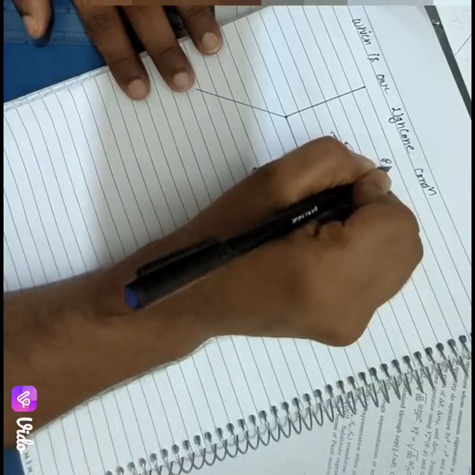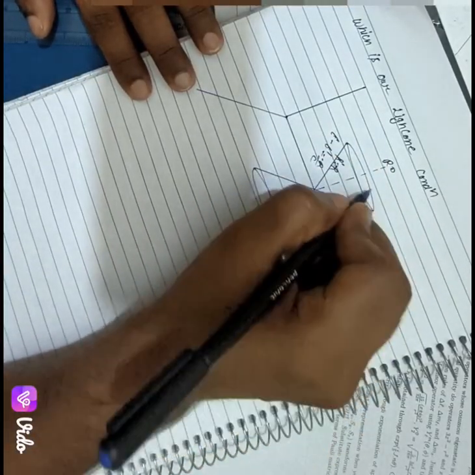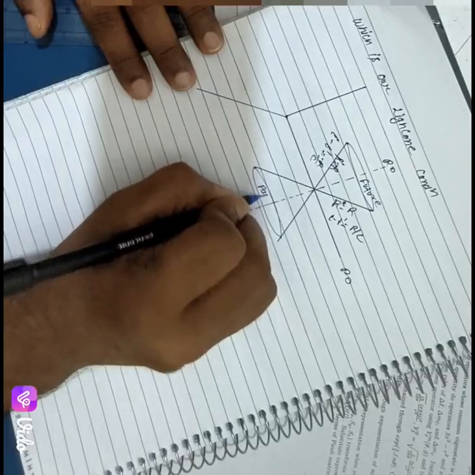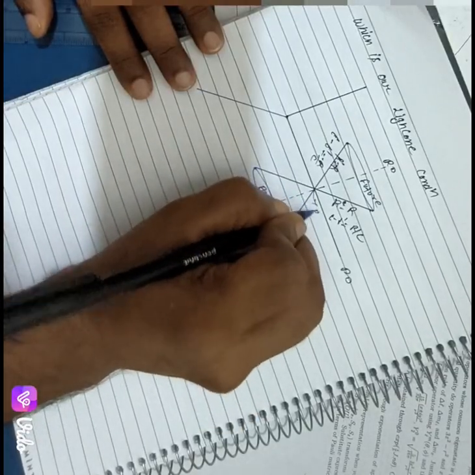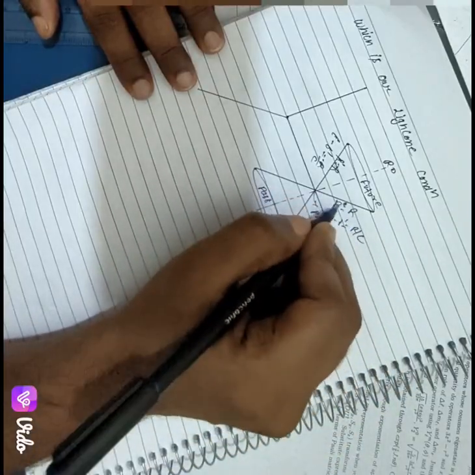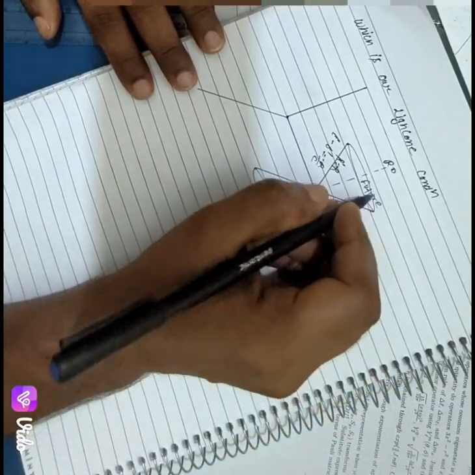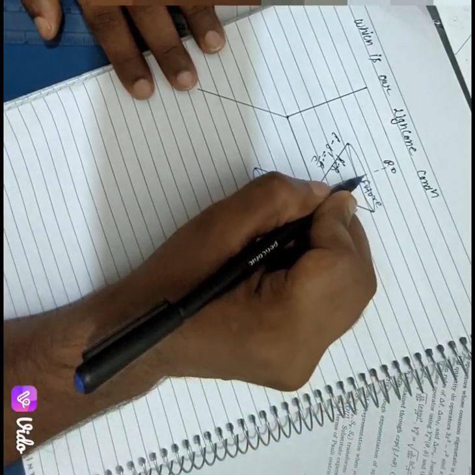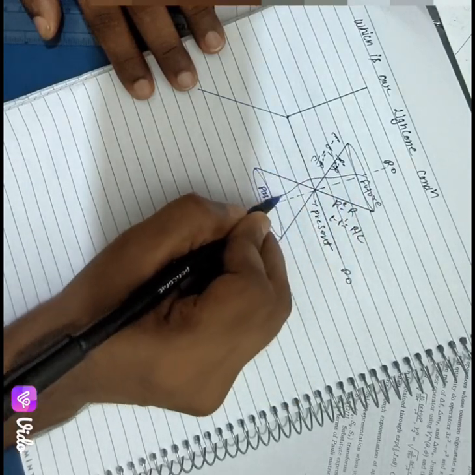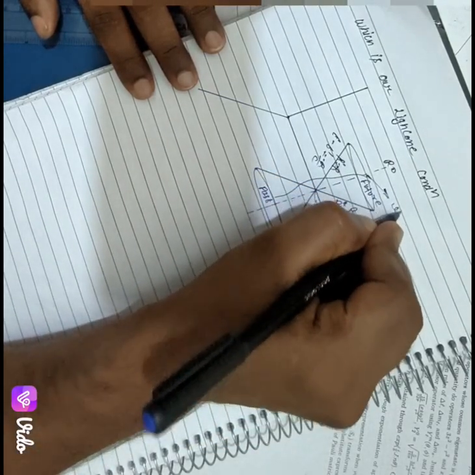And this is our r naught and r. And this is our light cone condition, and here is the world line. This is our world line.